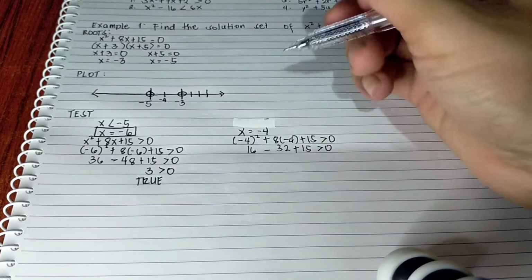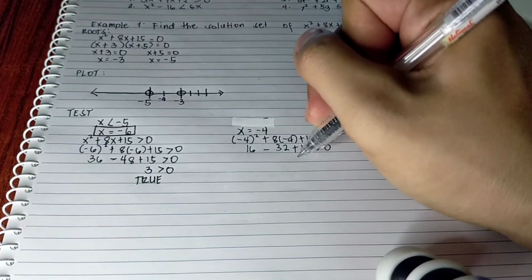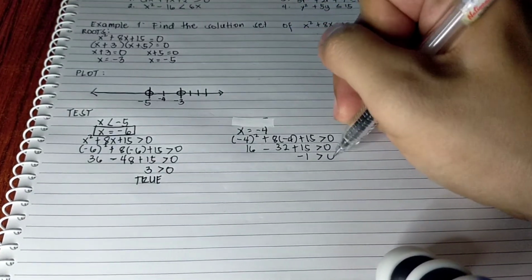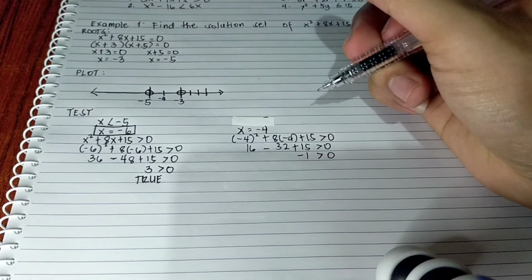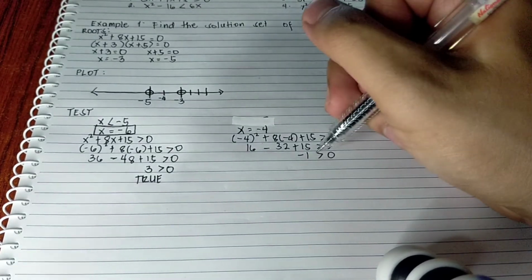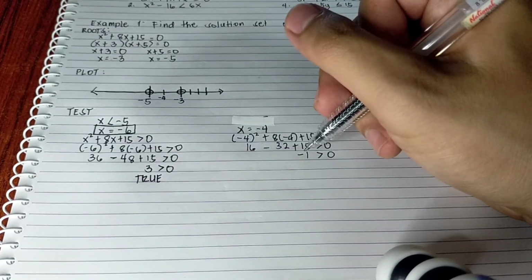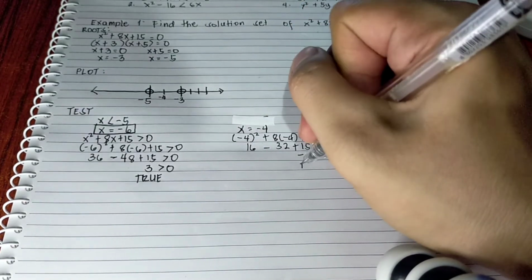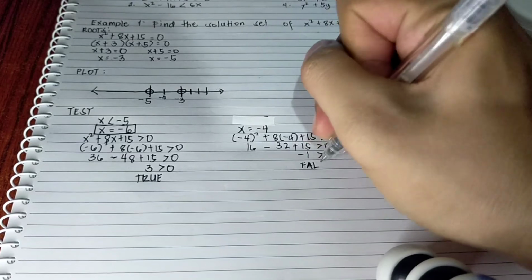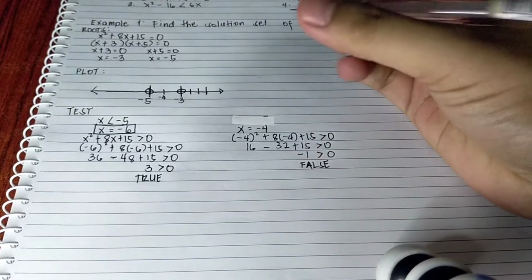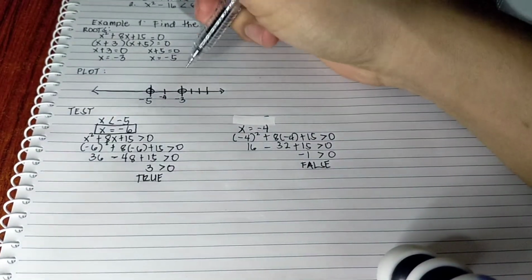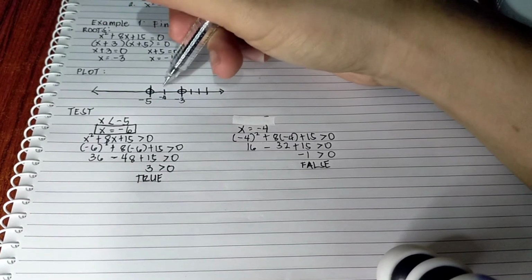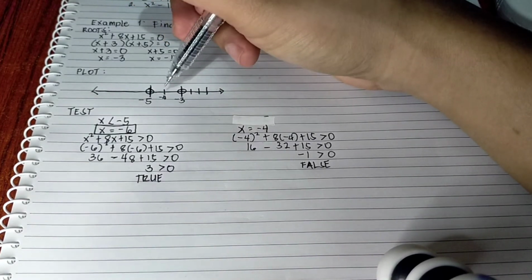So, 16 minus 32 plus 15 is negative 1. Ayan. So, is negative 1 greater than 0? Mas mataas daw po ba yung negative 1 sa 0? Siyempre, hindi. Therefore, the answer is false. Kapag nag-false po, ibig sabihin, hindi po kasali or part ng solution yung negative 4.